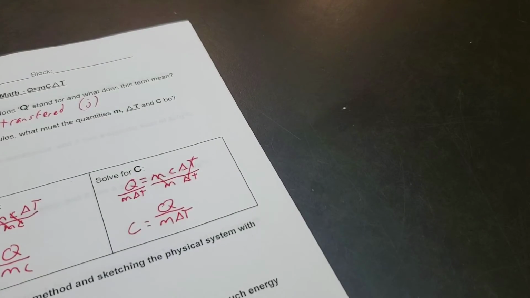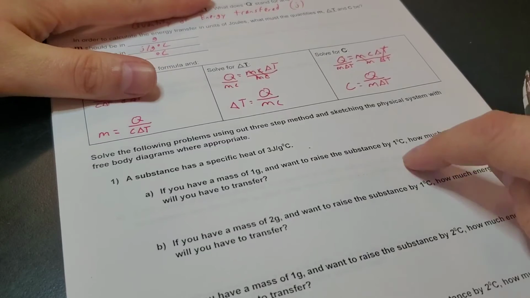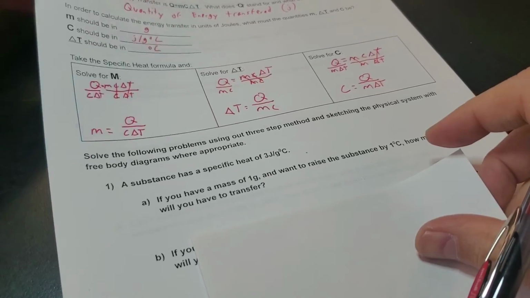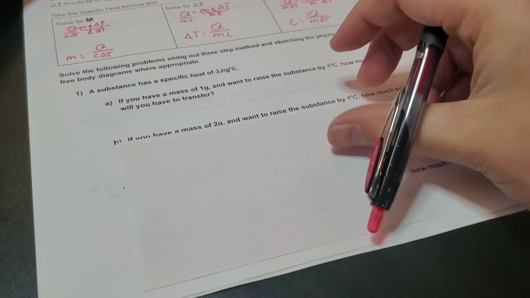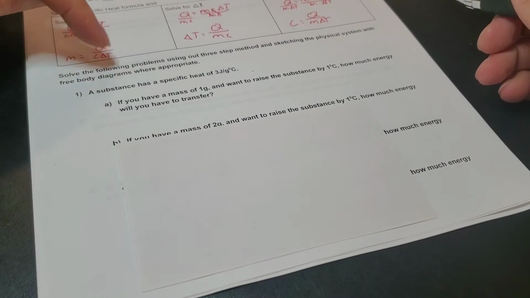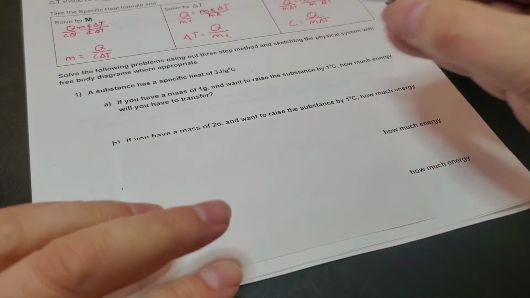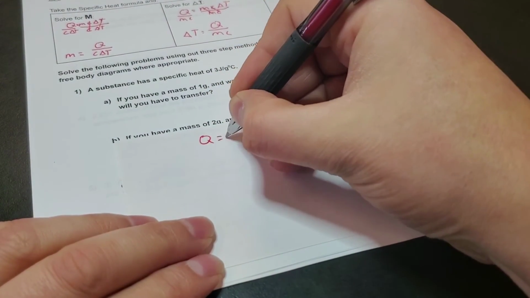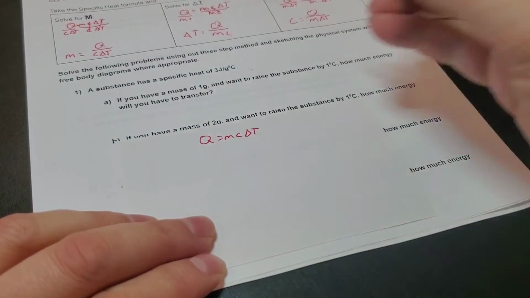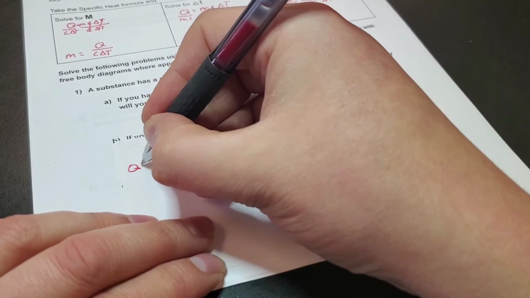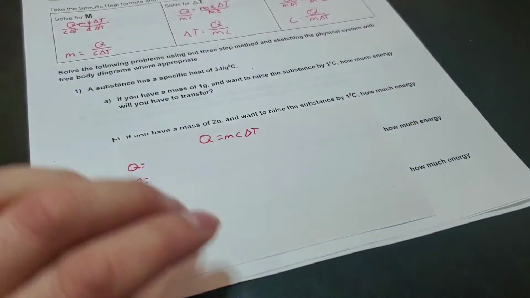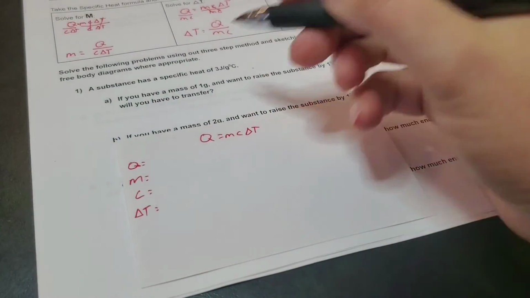Now I'm going to work a problem on an index card so that I'm not squeezing it in here. Let me slide this up. I want to show you the five things I'm looking for when you do a word problem like this. In this case, Q equals mc delta T is my base equation, so I should be looking for four basic variables for my knowns and my unknowns.